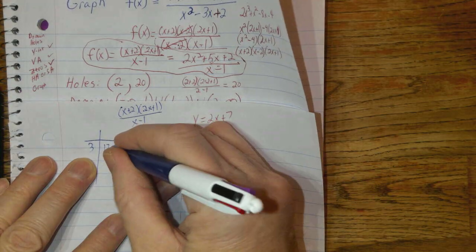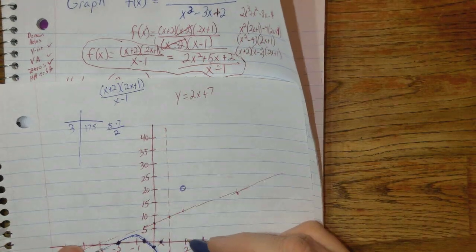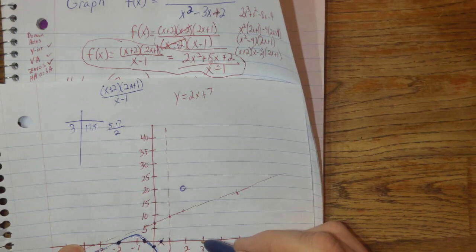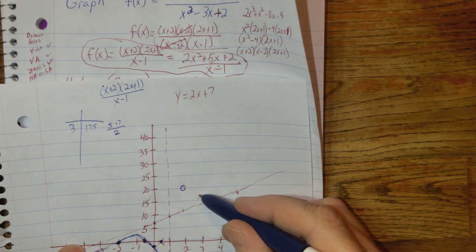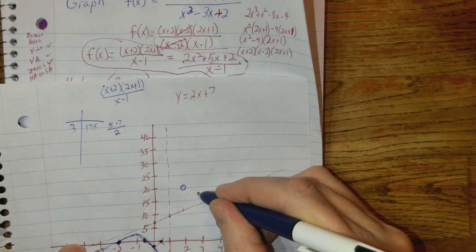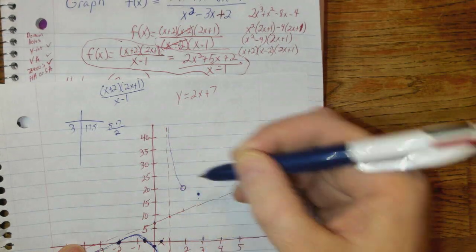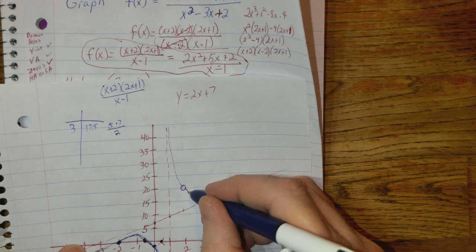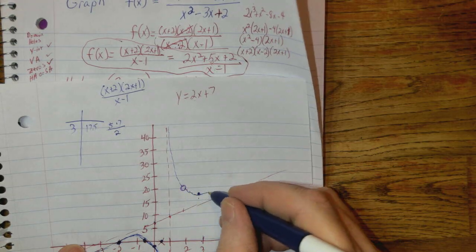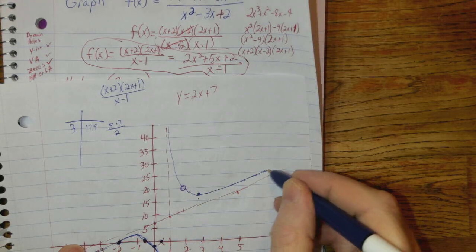So that's 17.5. So at 3, we are at 17.5, right around there. So I think we come down here, we hit that hole, we don't go through it, and then we come toward this asymptote here.